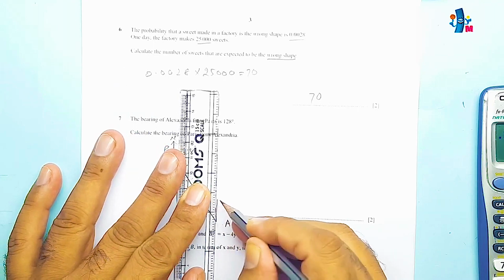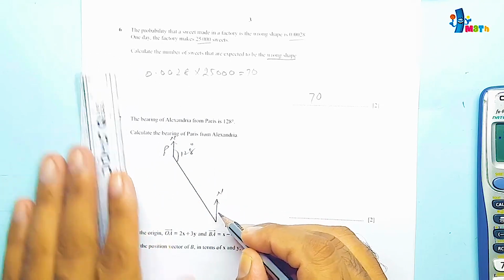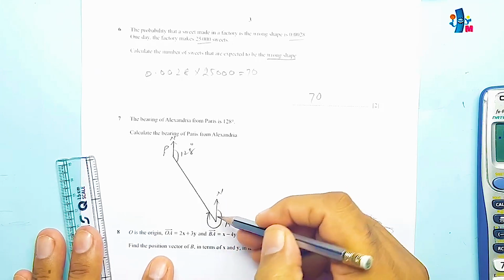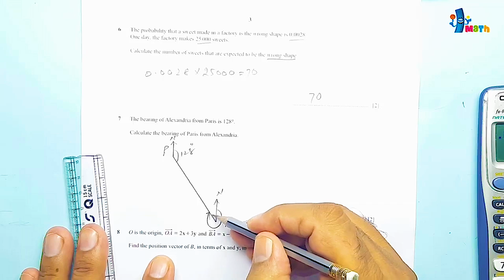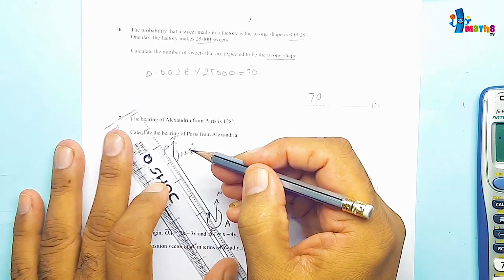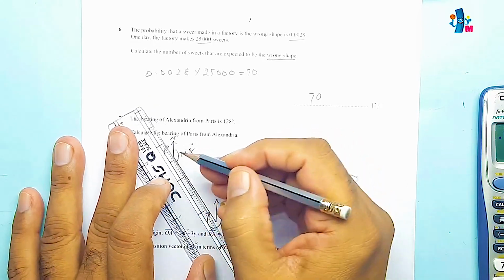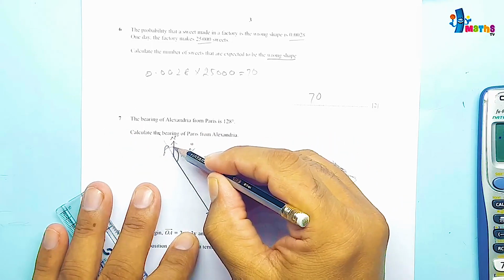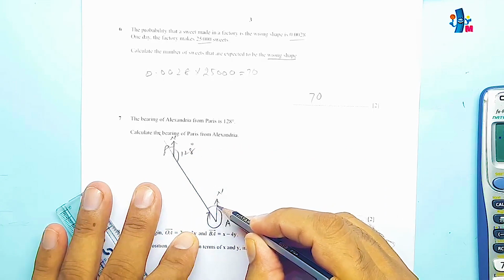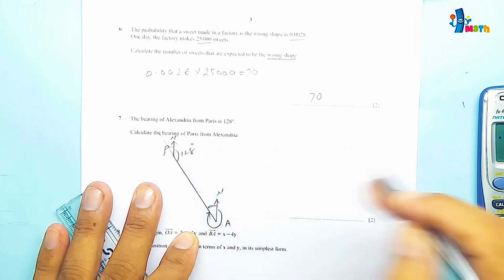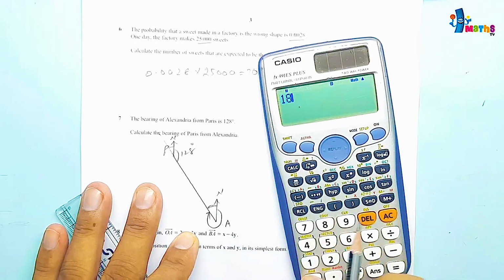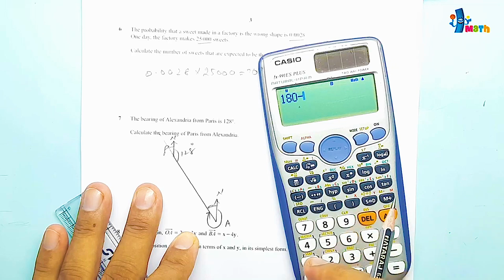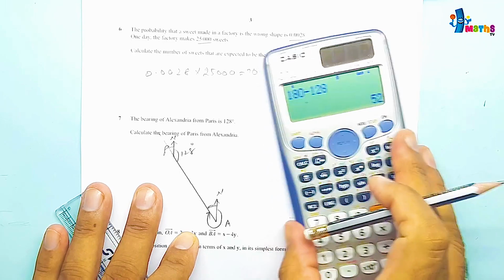If we take north over here, it will be like this. We need the complete angle up to this one. If we extend this line with a dotted line, this angle is equal to this angle. This is 180 minus 128, which will be equal to 52.